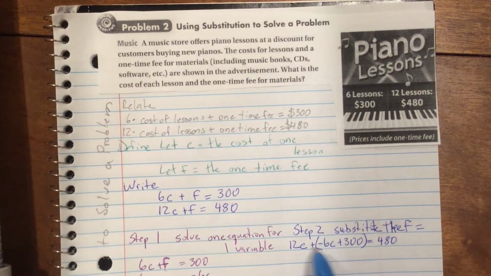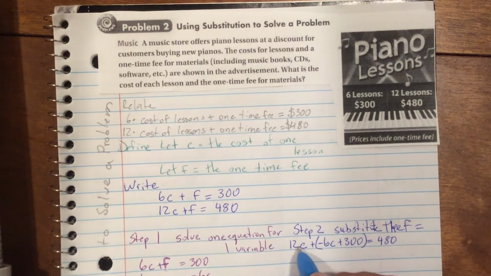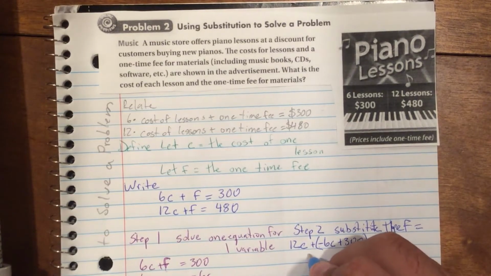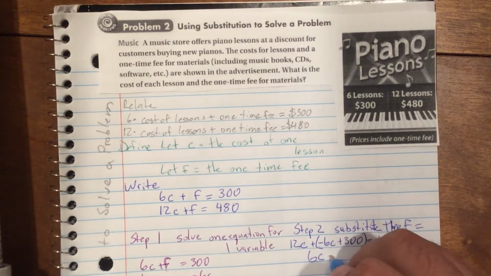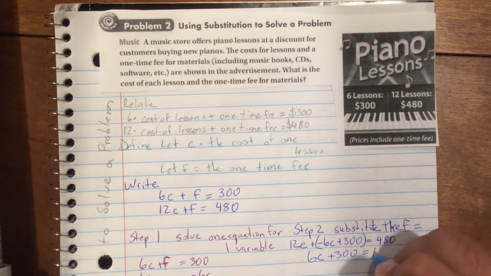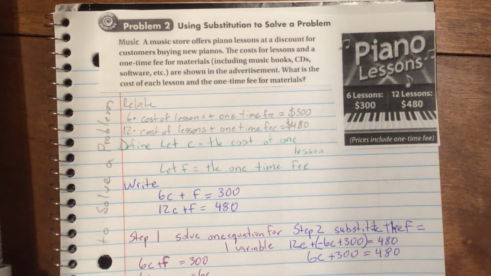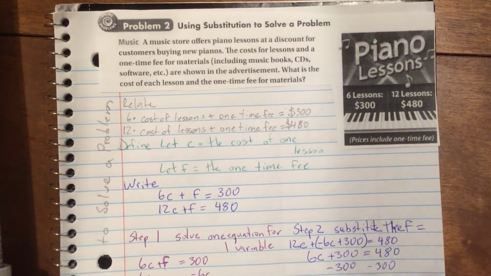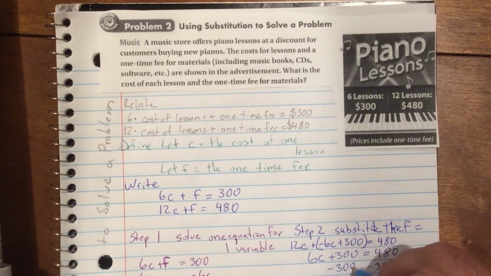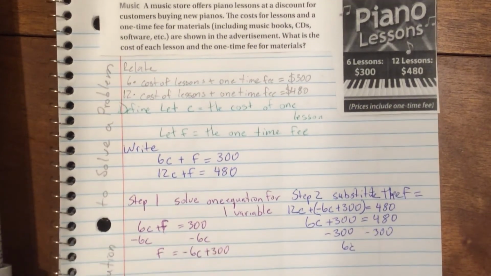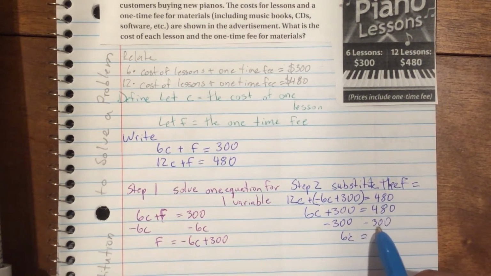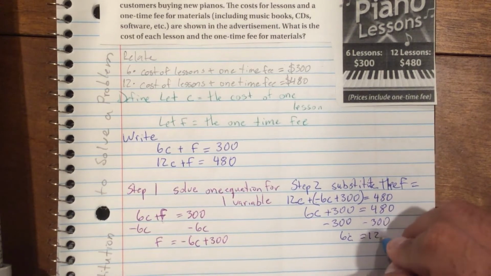We don't have to distribute because there's nothing to distribute, but we're going to go ahead and combine like terms. 12c minus 6c gives us another 6c, plus 300 is equal to 480. Now we're going to subtract 300 from both sides. And we get our 6c, 300 minus 300 subtracts to 0, is equal to 480 minus 300 gives us a 120.